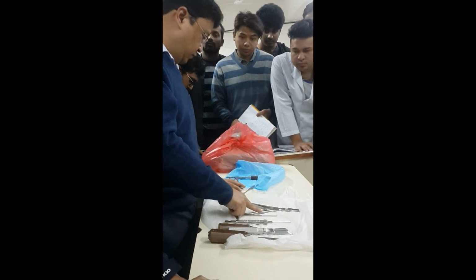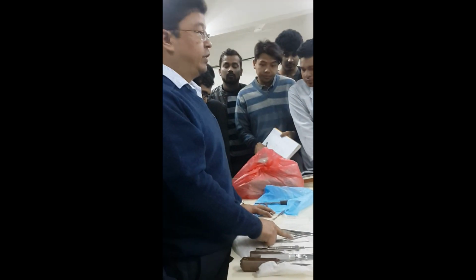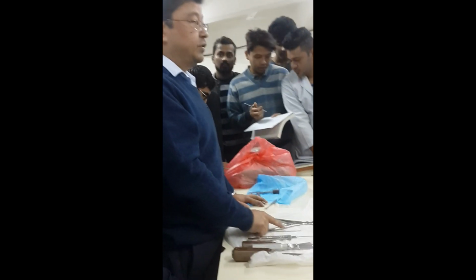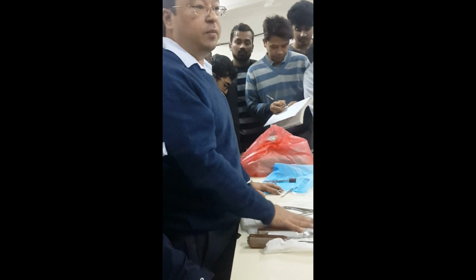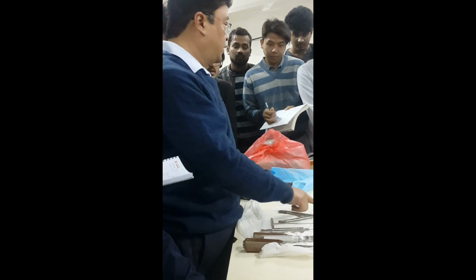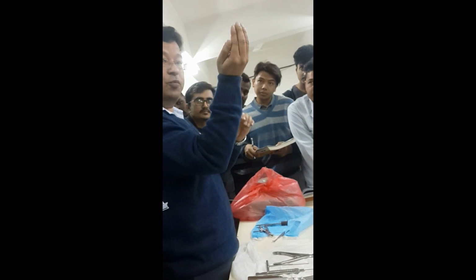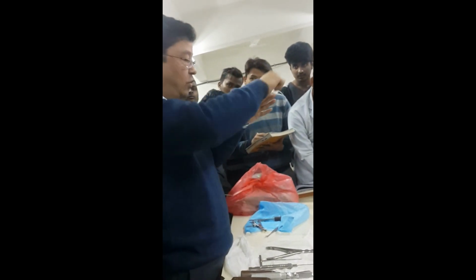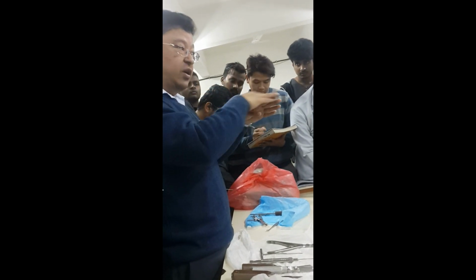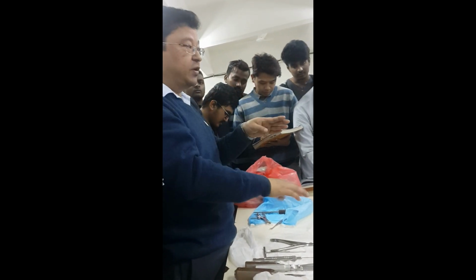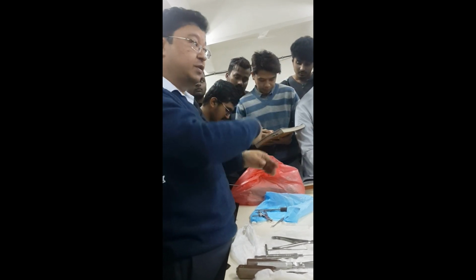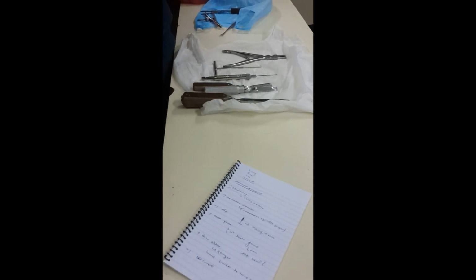And the other one is the curette. Most probably you will not be given it, but since it just came along with this, I'm telling you. The curette will be like a rod with a spoon shape on the two ends. That is used for debriding. All the necrotic soft tissue you can debride, and also in the bone, if there is callus, you can remove it with the bone curette.